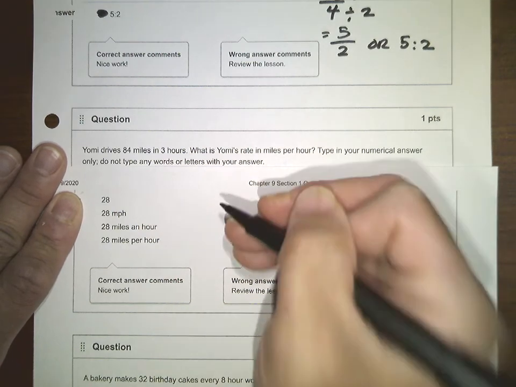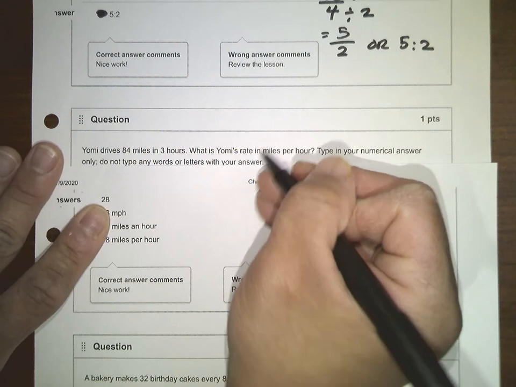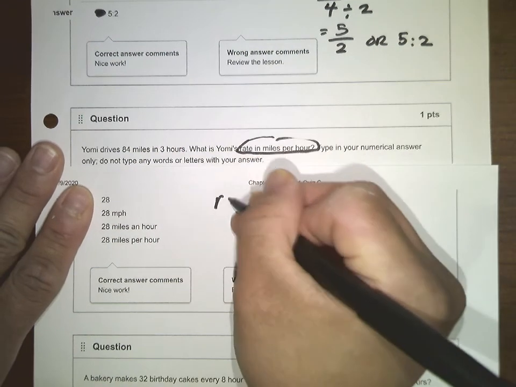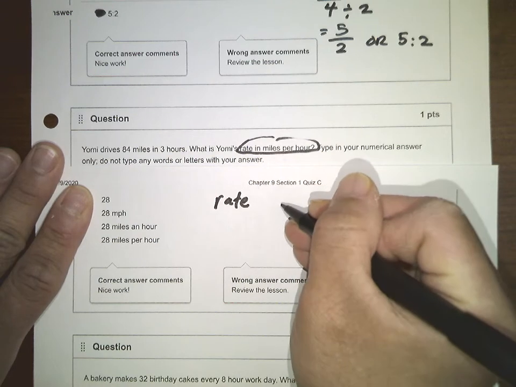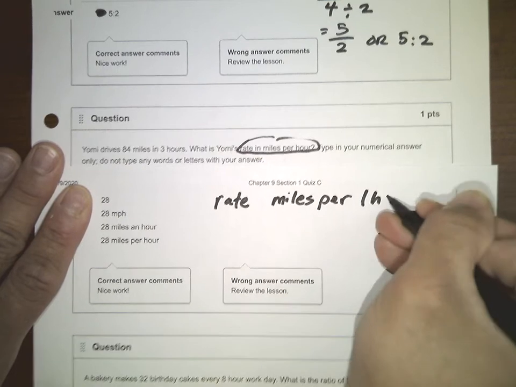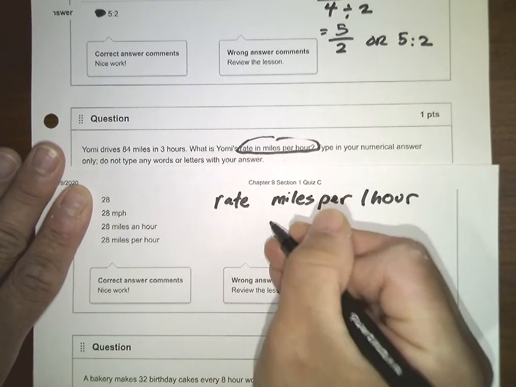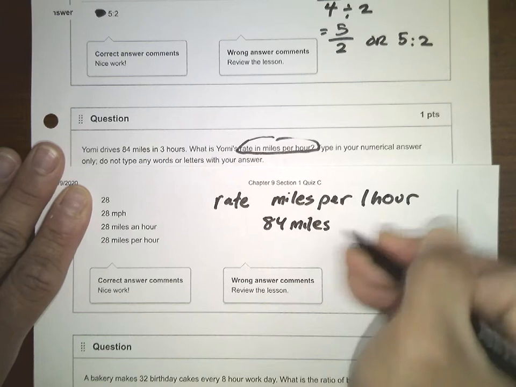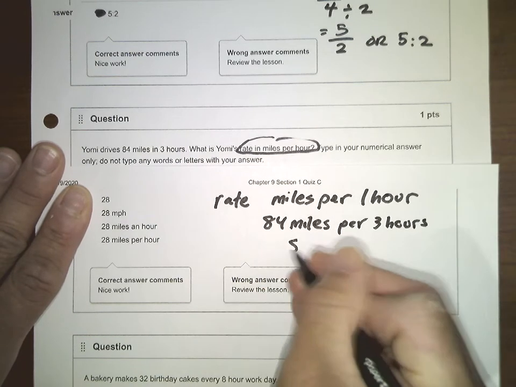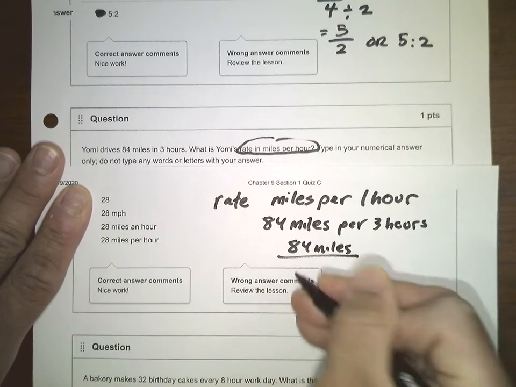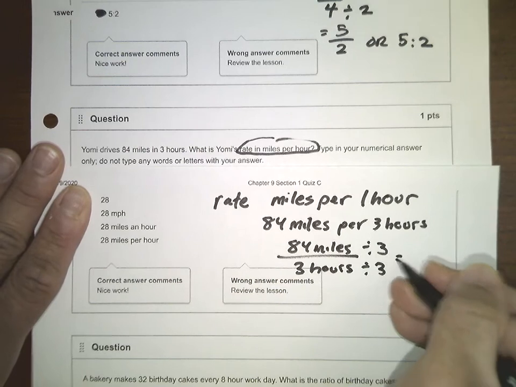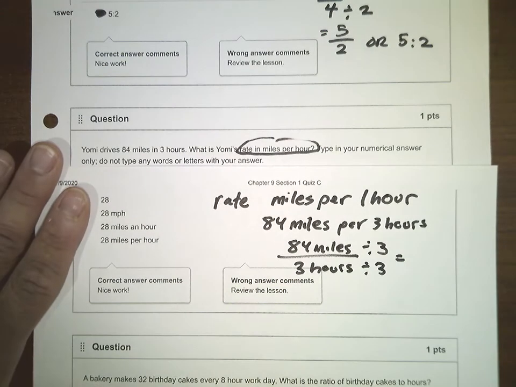Okay, so here we go. So we have the rate in miles per hour. So we want the rate, and the rate is in miles per hour. So that's miles per 1 hour. All right, so we know that it's 84 miles that Yumi drives per 3 hours. So we have 84 miles over 3 hours. And if I divide by 3 and divide by 3, then what do I have here?